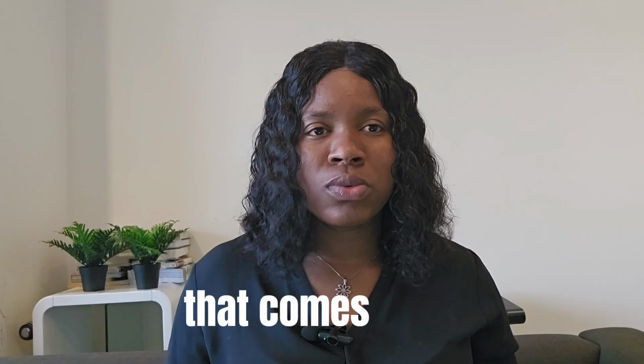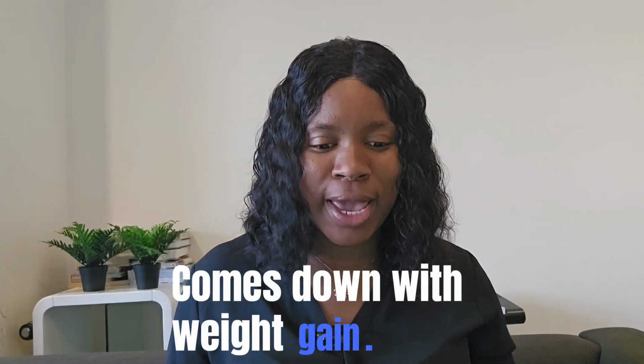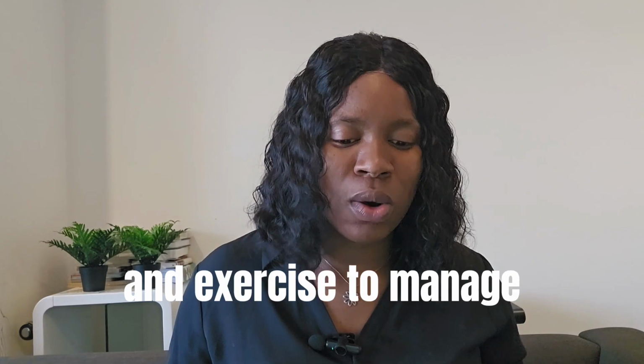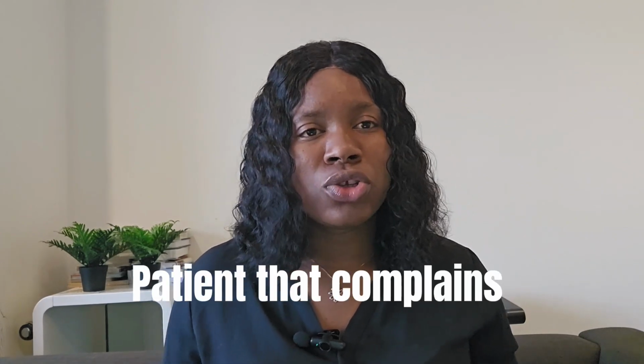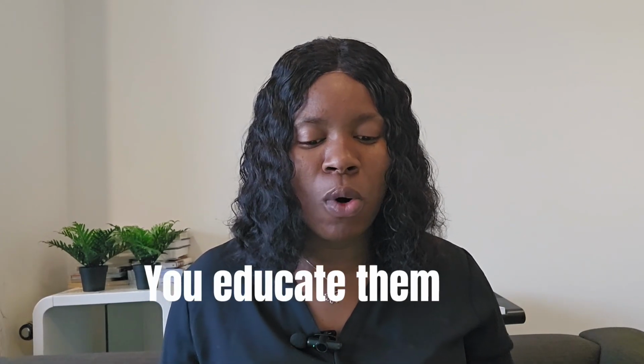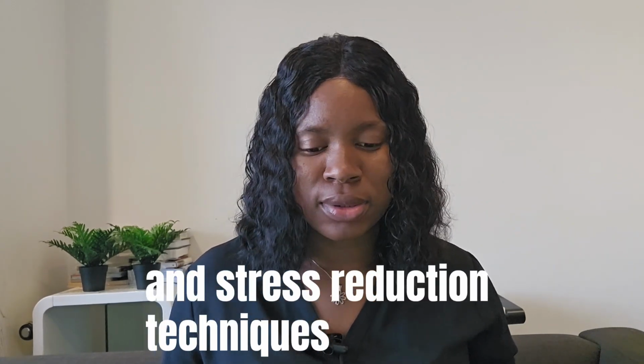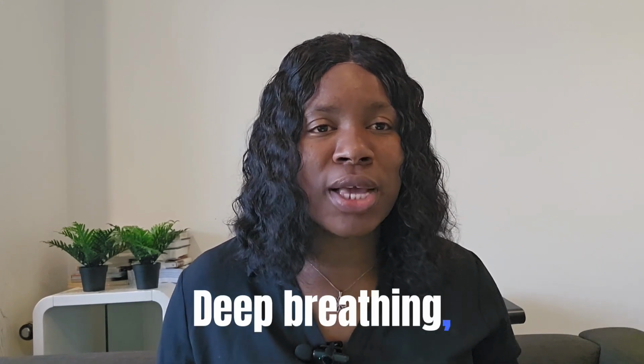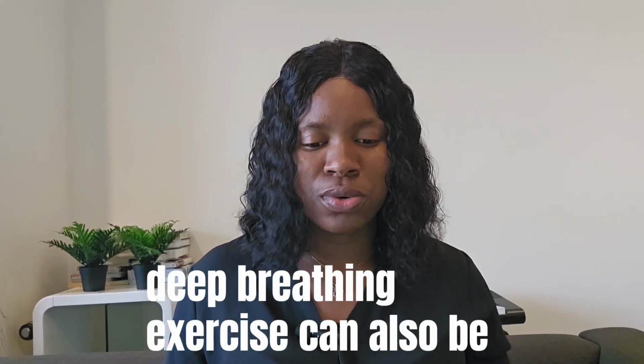And patient that comes down with weight gain, then you discuss healthy eating habits and exercise to manage their weight. Patient that complains to you of fatigue, you educate them on adequate sleep and stress reduction techniques. And also teach them when they are stressed, deep breathing exercise can also be used.